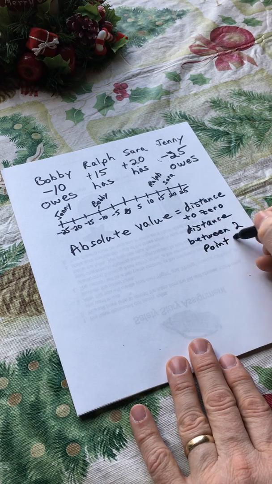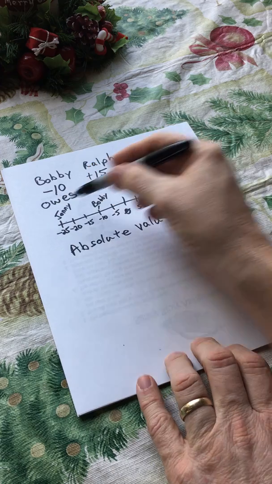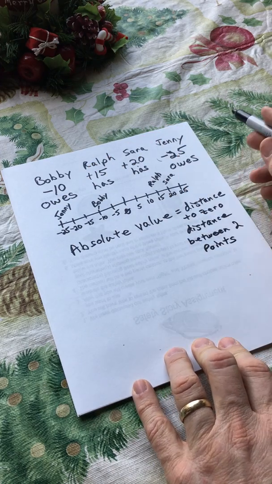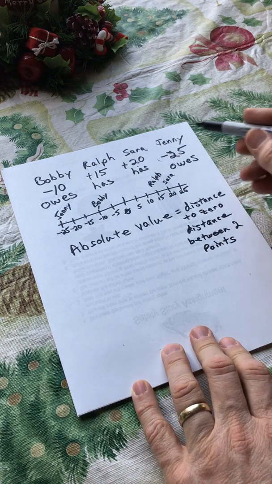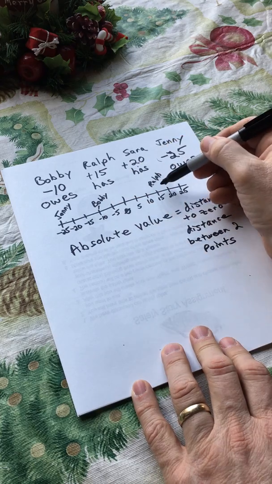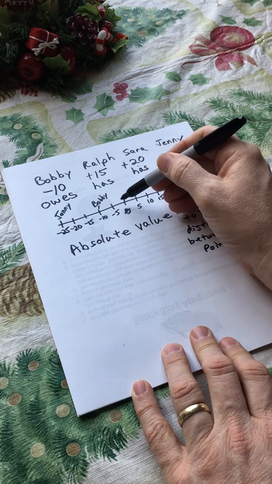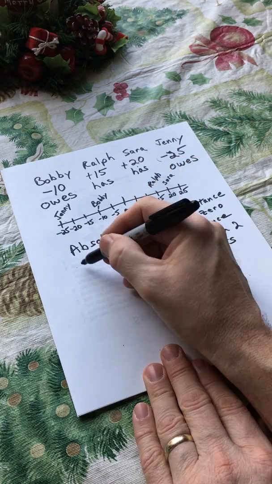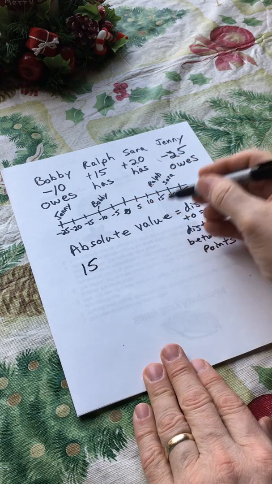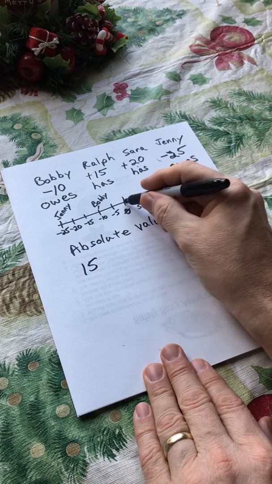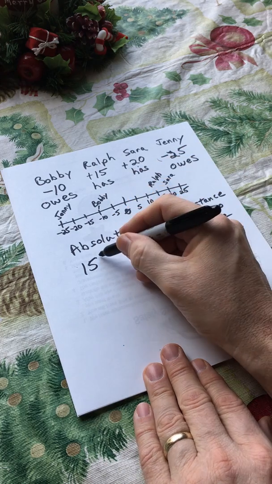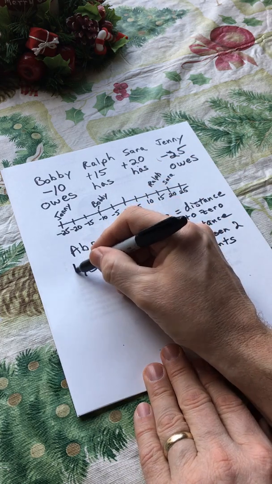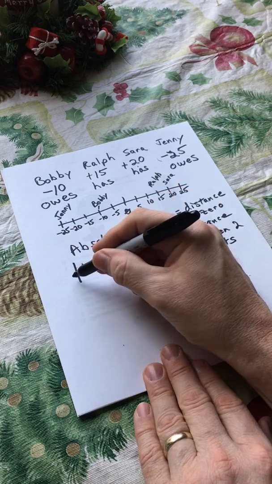Okay, so let's take a look at our situation up here with our positive and negative amounts of money. What is the absolute value between Ralph and 0? Well, that's 15, right? So the absolute distance is 15. And we show that by putting these 2 lines alongside the number.